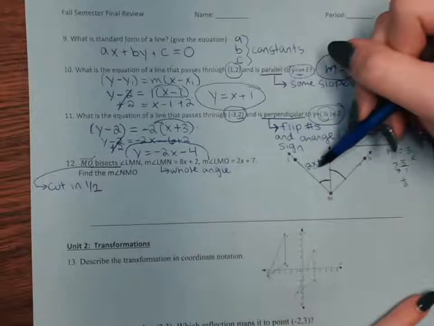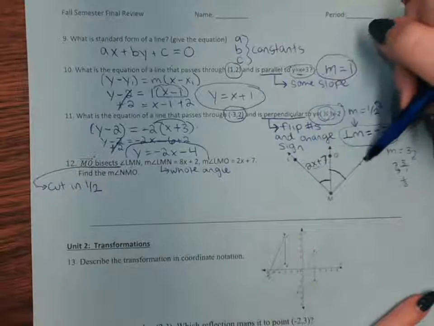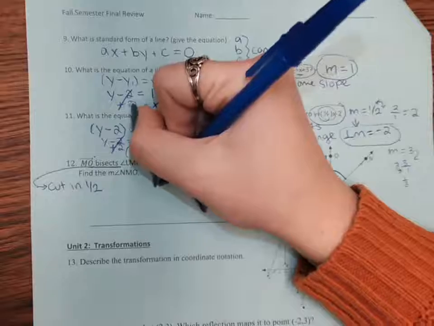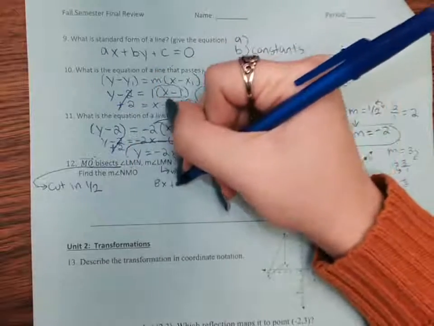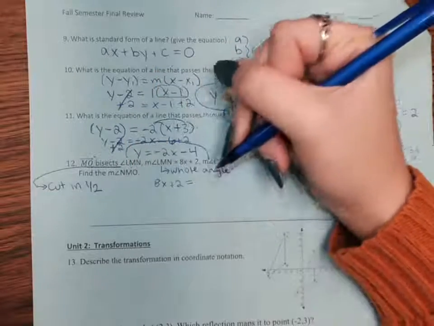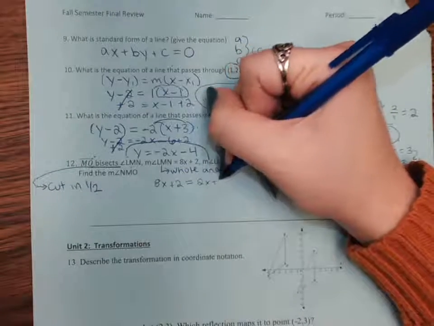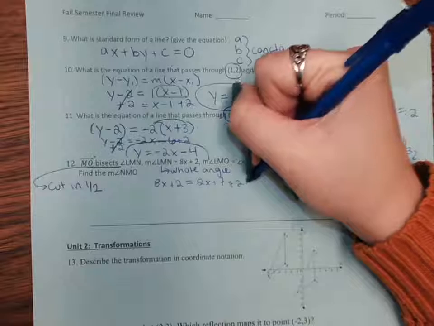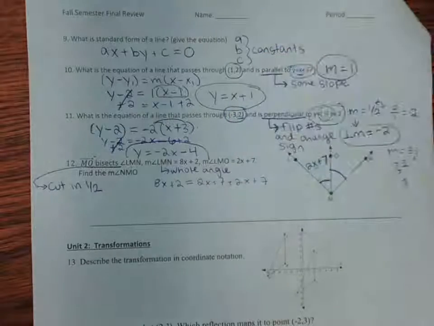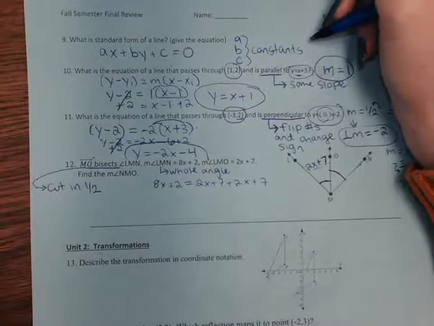Well, I know that 2 of these angles makes my big angle. So what I'm going to do is take 8x plus 2 and set that equal to 2 of my small angles. So 2x plus 7 plus 2x plus 7. You could also multiply by 2. I'm just going to add a second one.